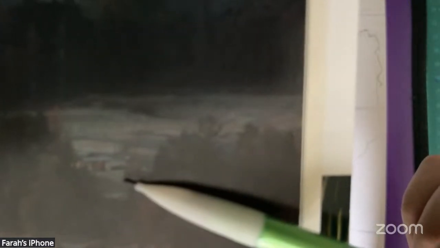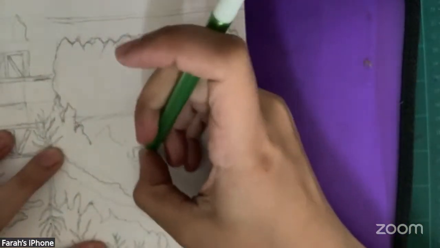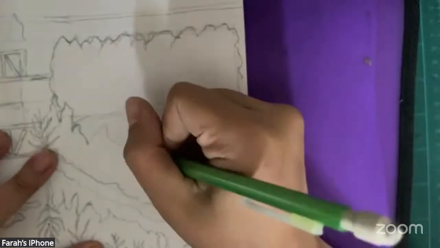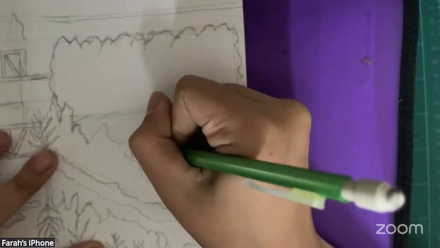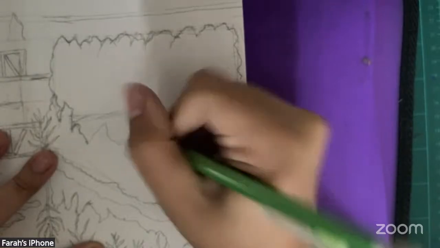Very tiny, almost doesn't show up. So with that, what we are going to do is create a tiny square or rectangle.